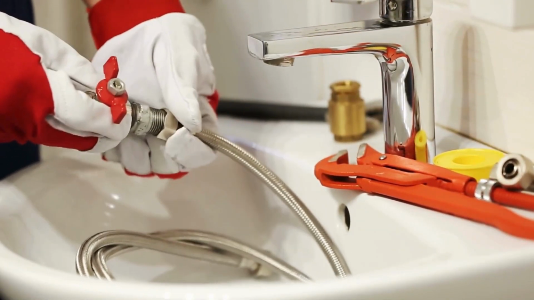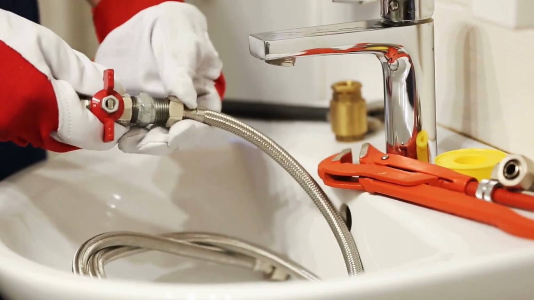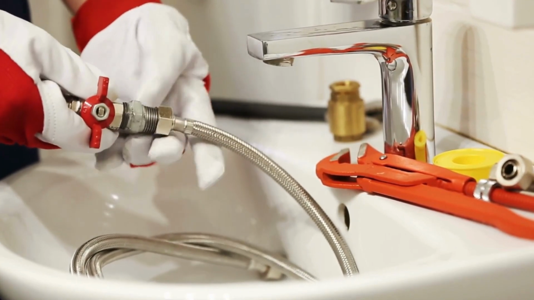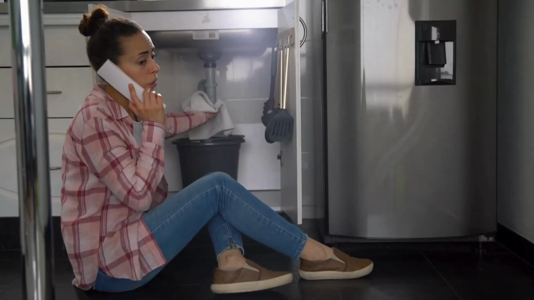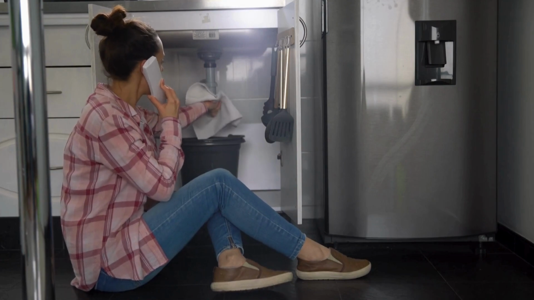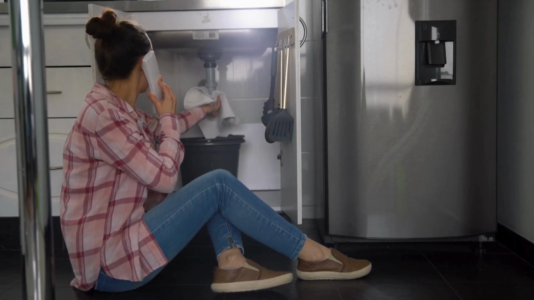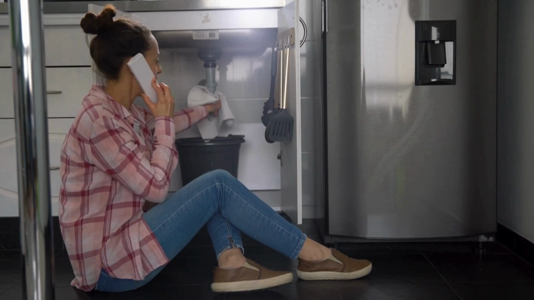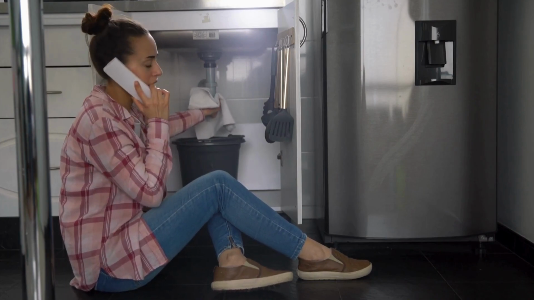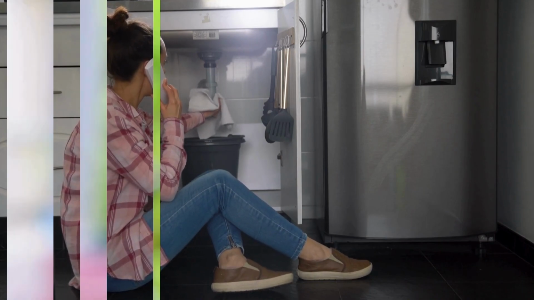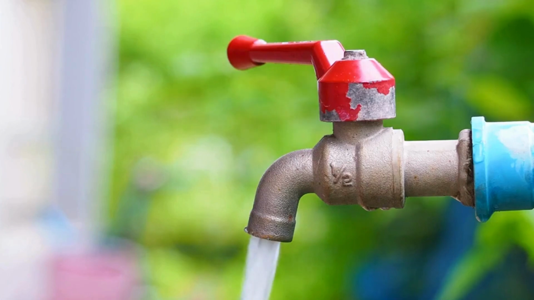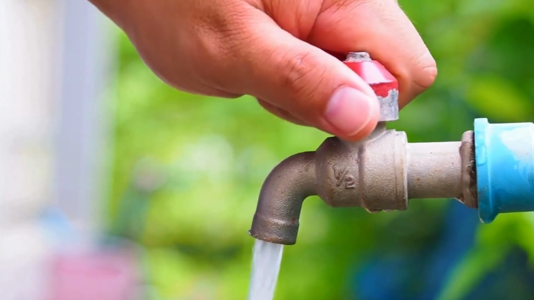Flush the pipes. Run water through the faucet for a few minutes to flush out any remaining debris or blockages in the pipes. Seek professional help. If the issue persists or if you are unable to identify the cause, consider contacting a professional plumber for assistance. Well, that's a wrap for today's tutorial on a no water problem.